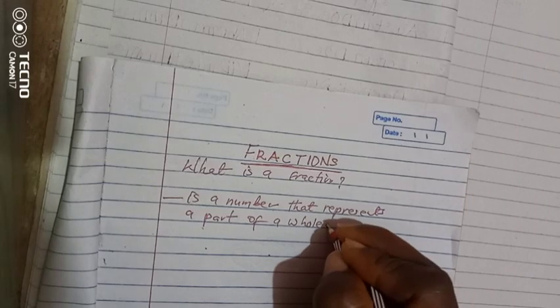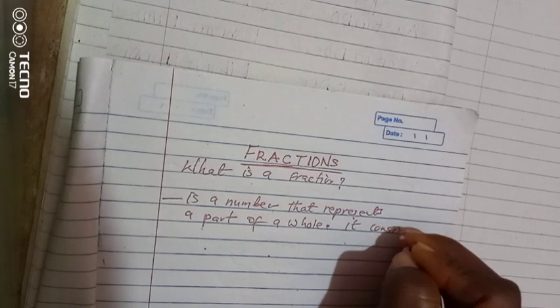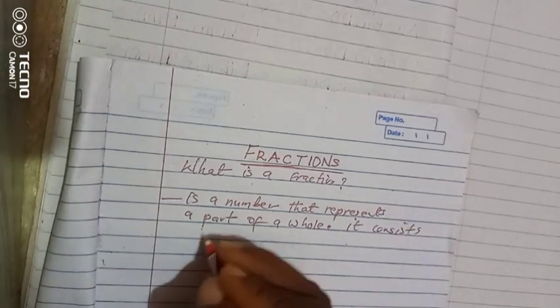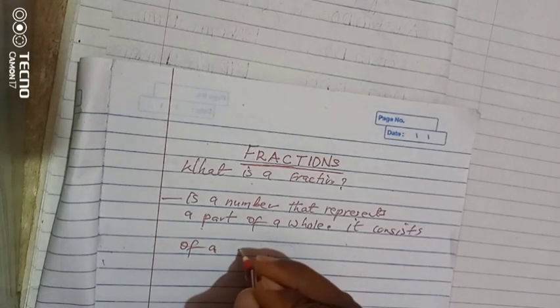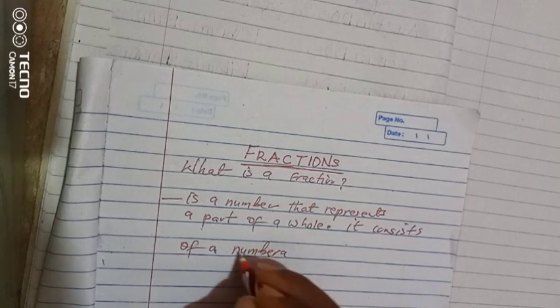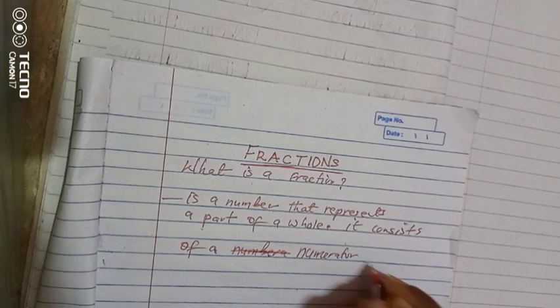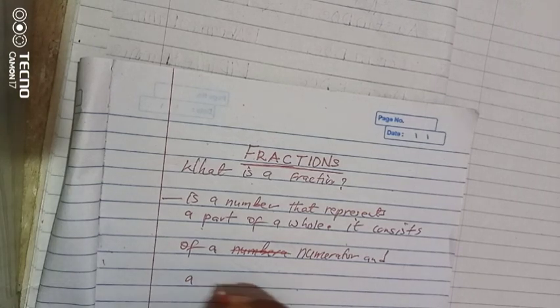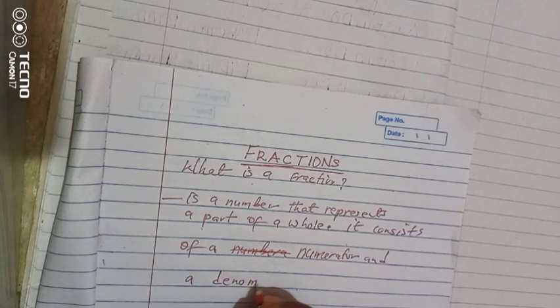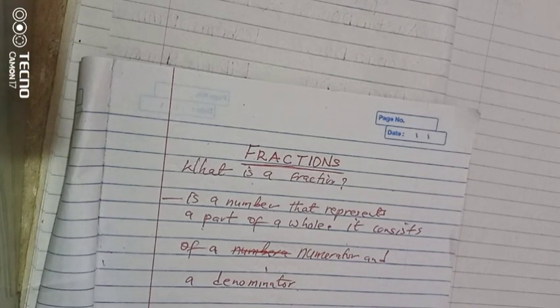Okay, it consists of a numerator and a denominator.